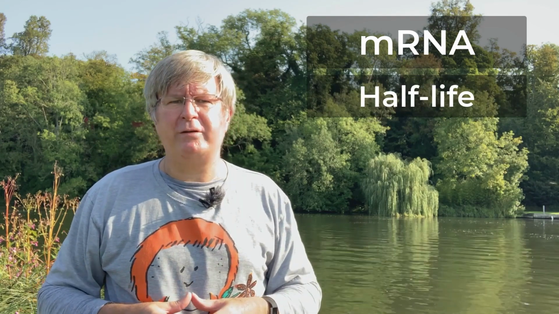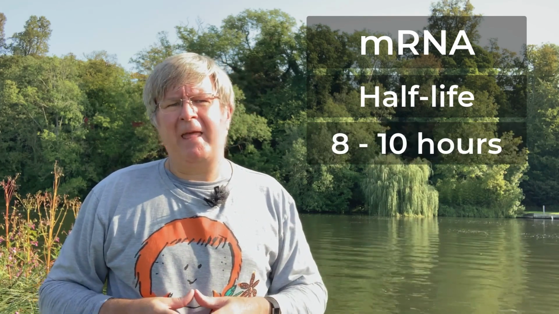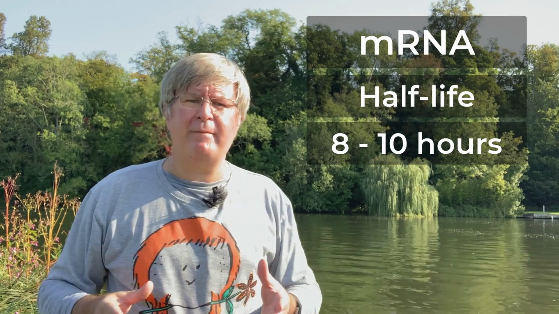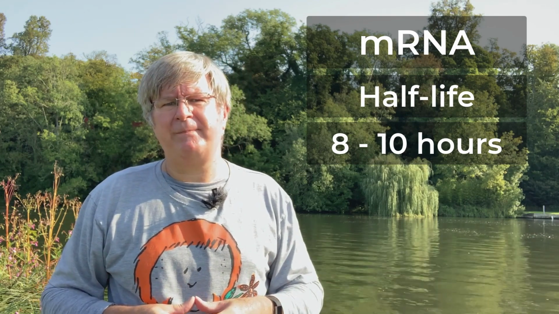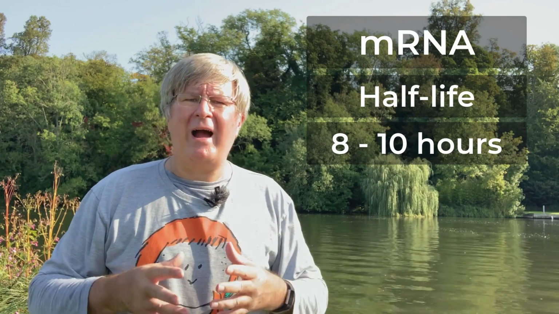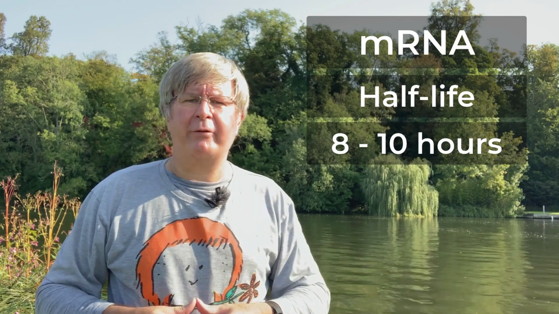Well, another way that a cell can control protein production is by the length of time the messenger RNA is available to make the protein. A messenger RNA in a human cell typically has a half-life, the length of time it takes for half of it to be degraded, of around 8 to 10 hours. However, some messenger RNAs may only last 30 minutes and some may last more than 10 hours. And the cell can control how long messenger RNA is around before it is degraded.